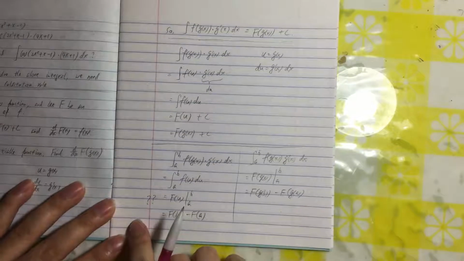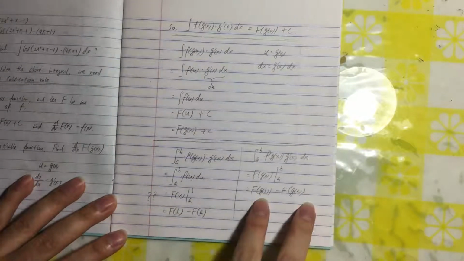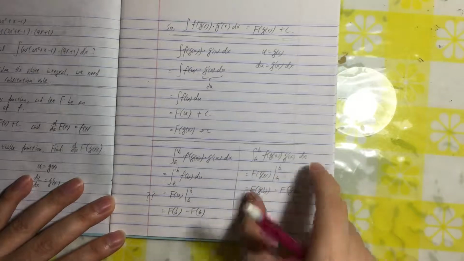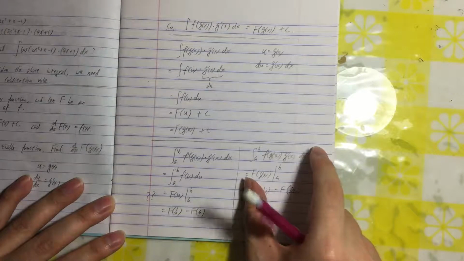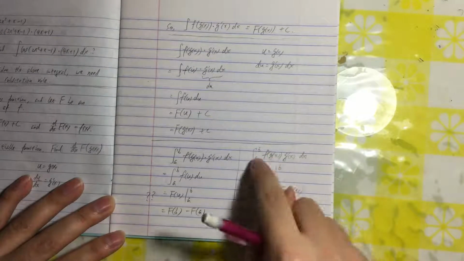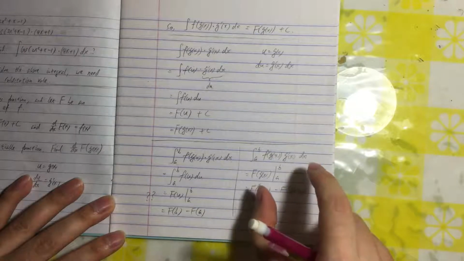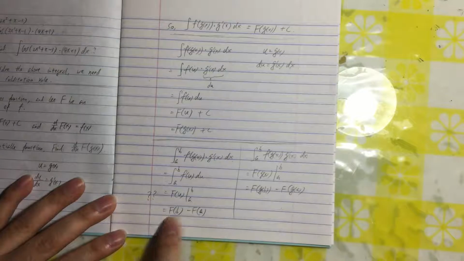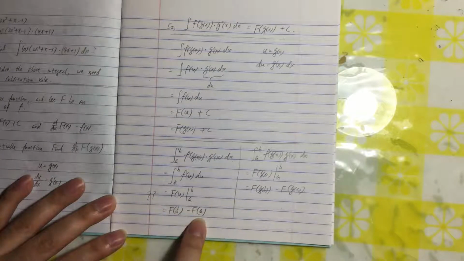And this we are not sure. Here we can see that the answers are not the same. This is not true. This is true by evaluation theorem. This is always true. For an antiderivative, plugging upper and lower limit, we get an answer. This is always true. And this one we are not sure. Here we can see that it's not true. This is not true. Then how can we fix this problem?